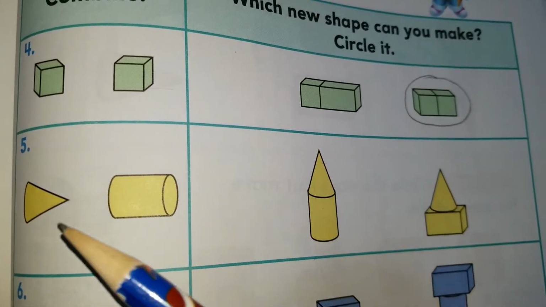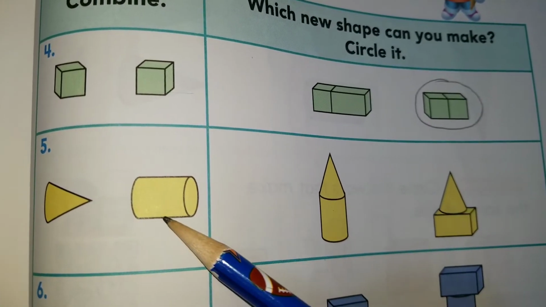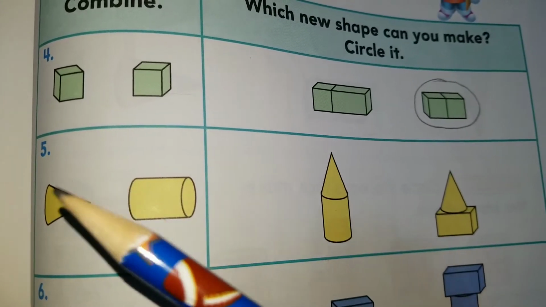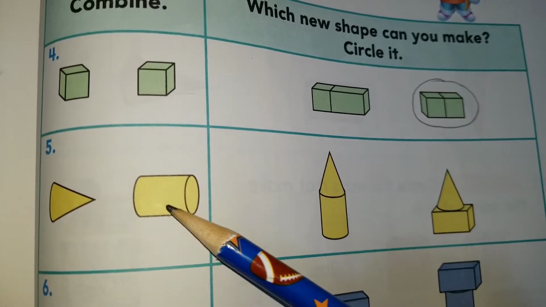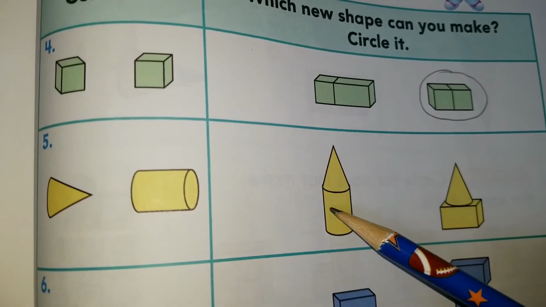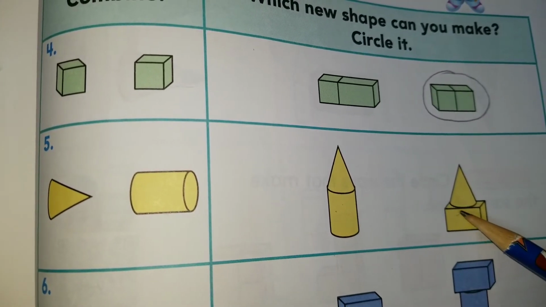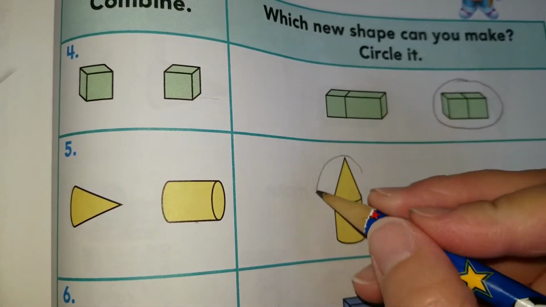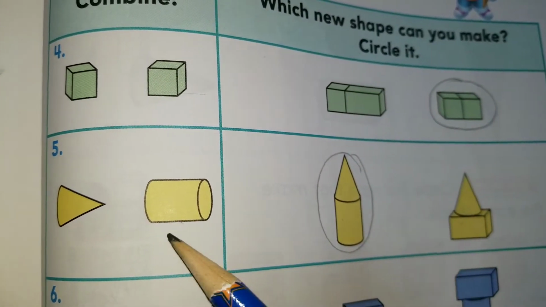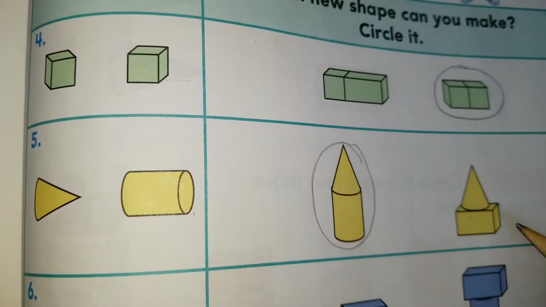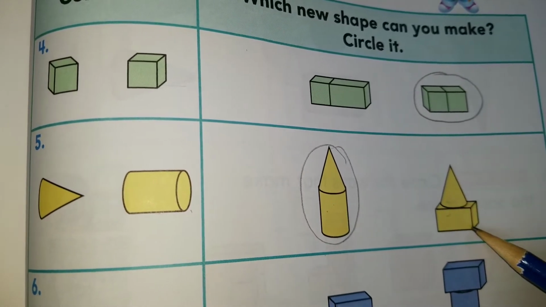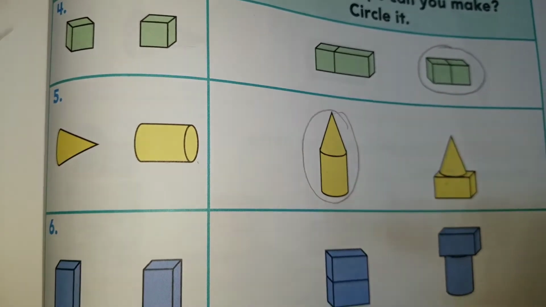So here we go. Now we have a cone and we have a cylinder. What shape do we get when you combine a cone and a cylinder? Would you get this one or this one? And it's actually the first one, because we have a cone and a cylinder, and this one has a cone but doesn't have a cylinder, so it has to be the first one.